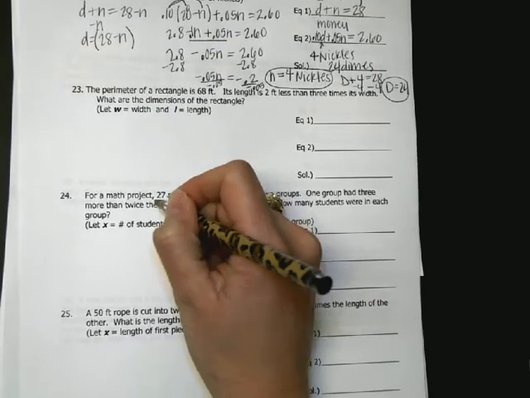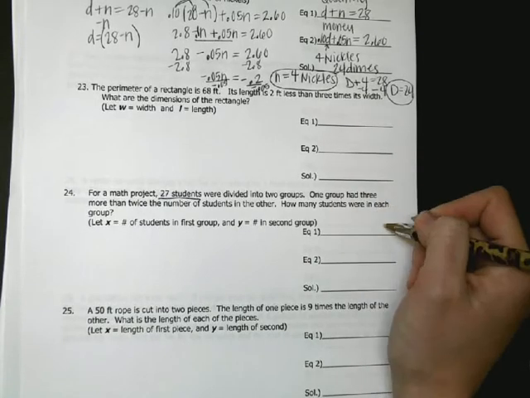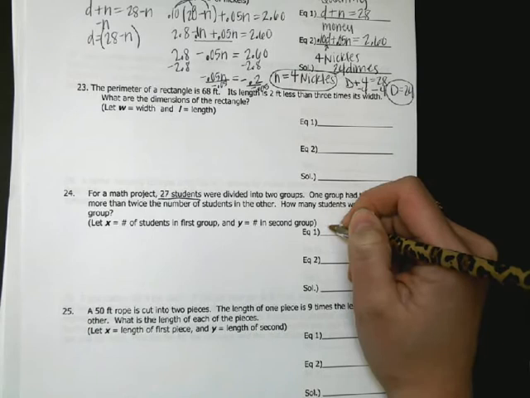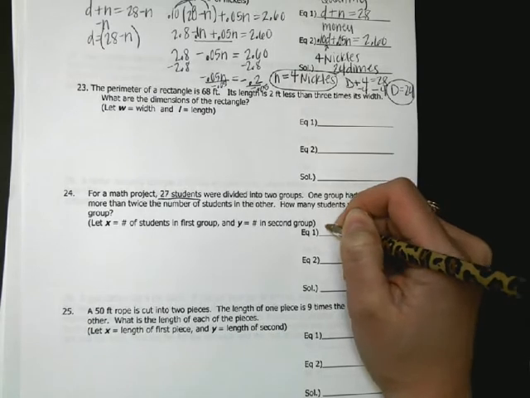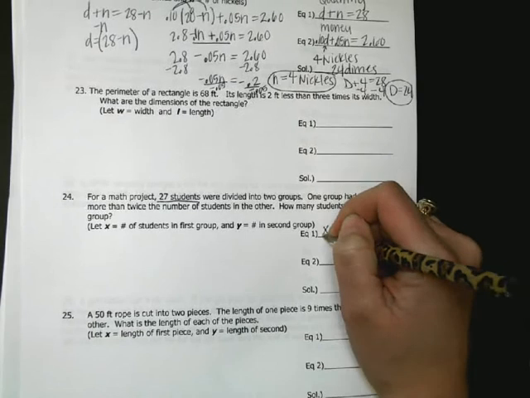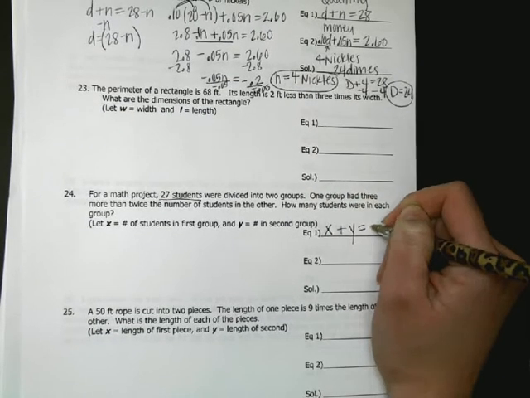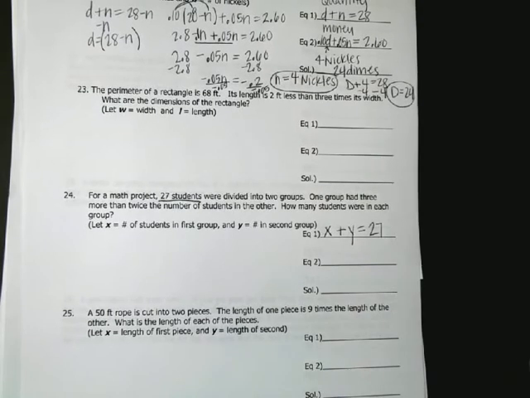So the first clue I have is the total number of students. So my first equation is going to be the quantity of students. It says X and Y are going to be my groups, my students in my groups. So it's a real simple total equation. X plus Y, the total number of students, is 27.